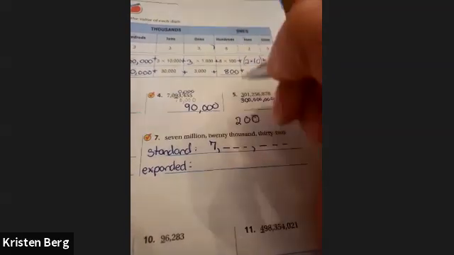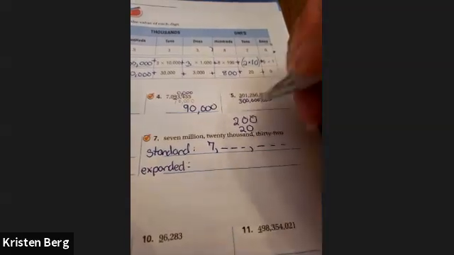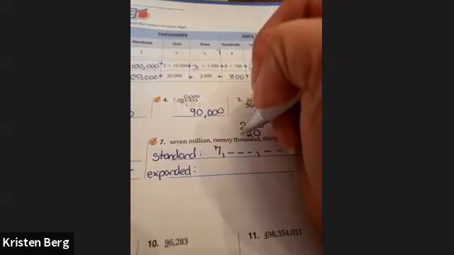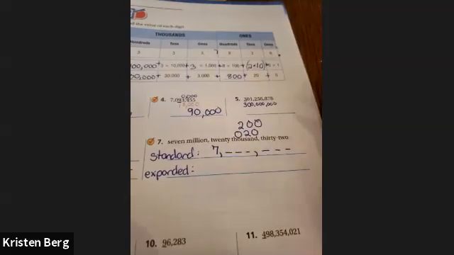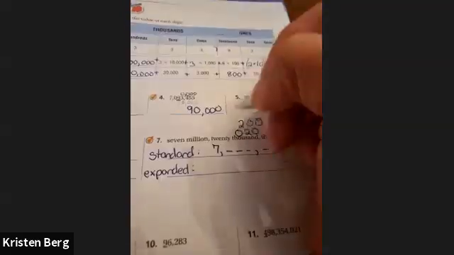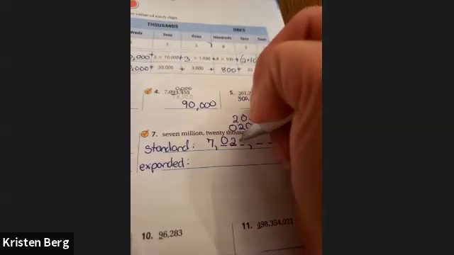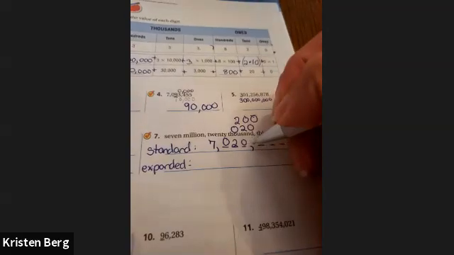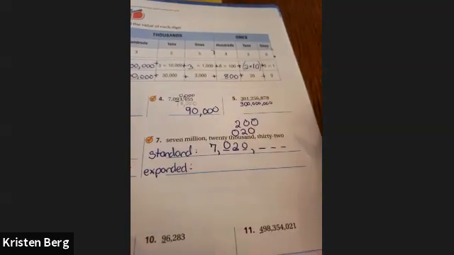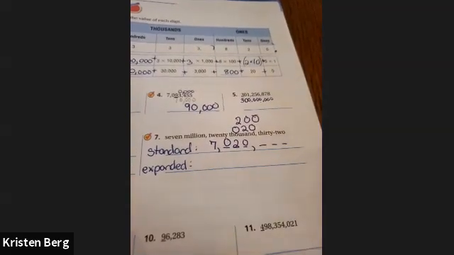So that is not going to work. So in order to say 20 and still have a 3-digit number, I would just put a 0 here in the equation. 0, 2, 0. That is now saying 20,000.